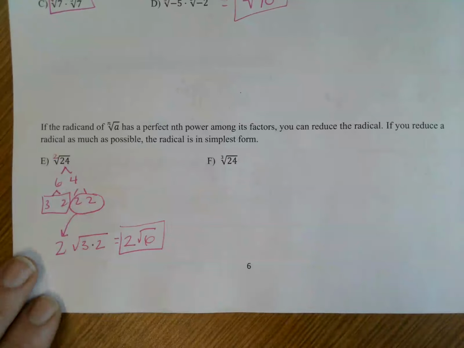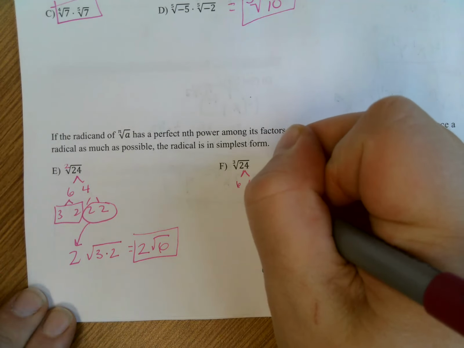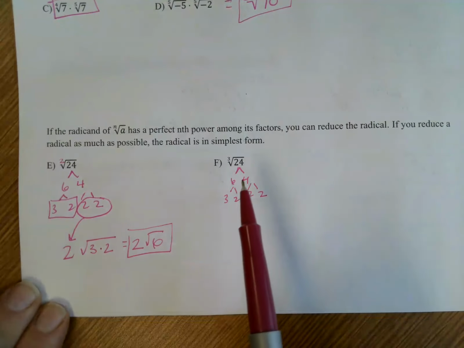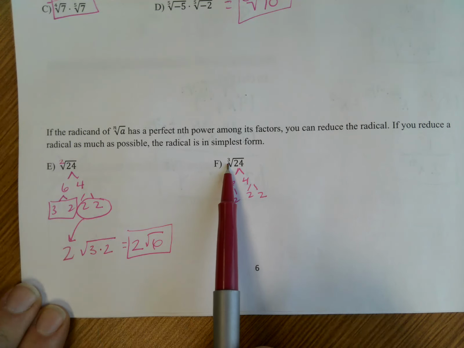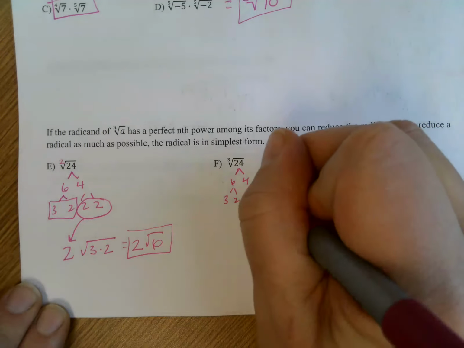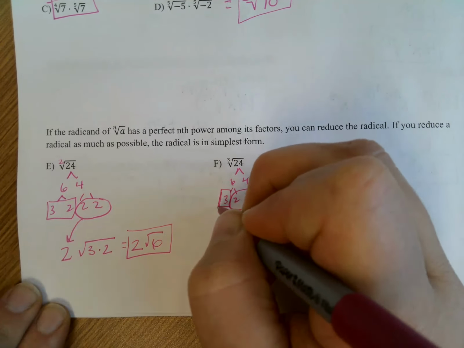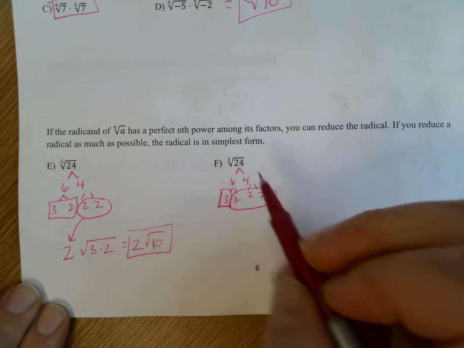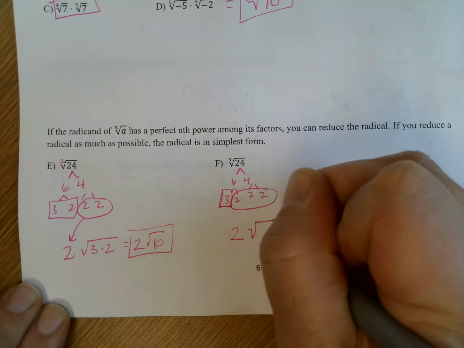Now it's that same idea when I have the cubic root. Can you guess what the difference is between them? Well, here I was looking for groups of 2 because there's a 2 here. Here I'd be looking for groups of 3 because there's a 3 here. So here's a group of 3, and then I'm left with just this 3 inside. So again, once you circle that grouping, one 2 comes out. I'm left with one 3 inside.